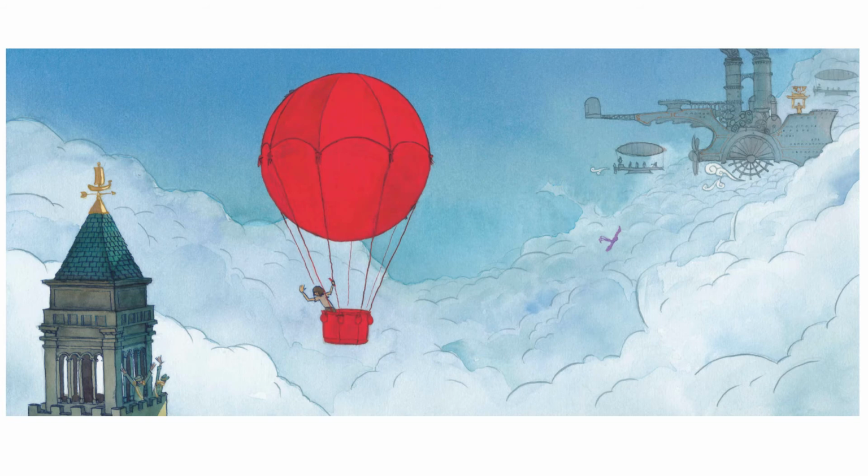And now she's in a hot air balloon and it's red, so her favourite colour must be red, or maybe it's a precious colour to her. Maybe it has some meaning of why it's red. How do you think those people in the little watchtower are feeling now? They look like they're waving her off.